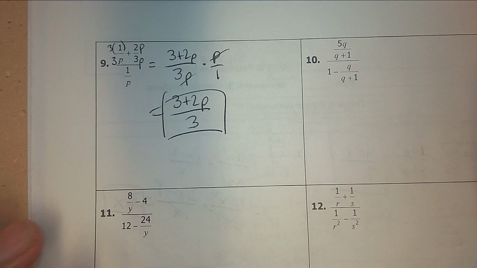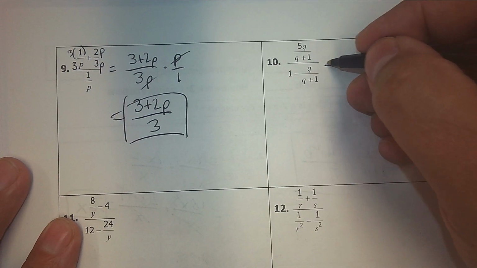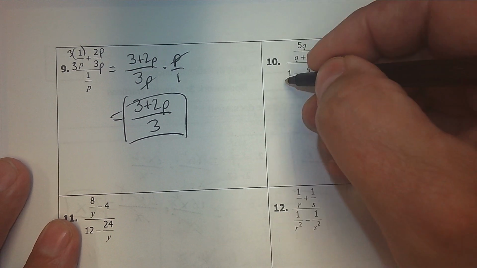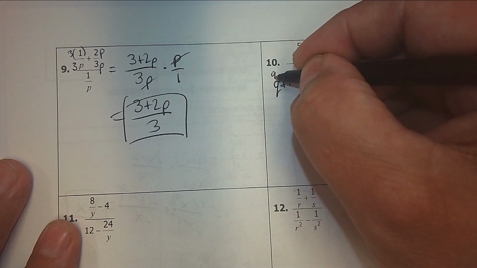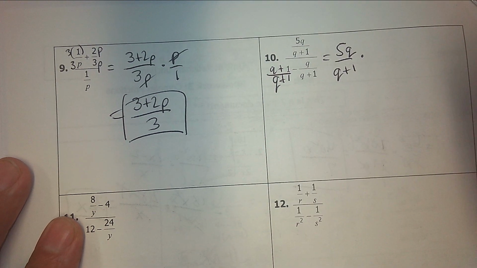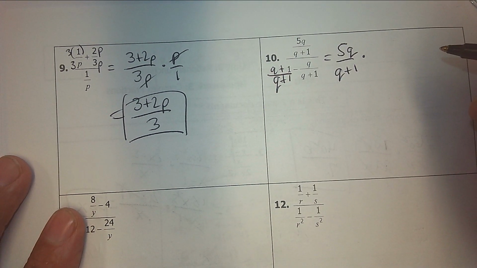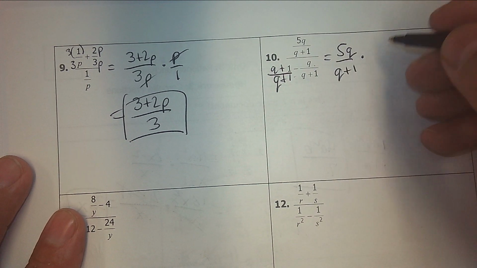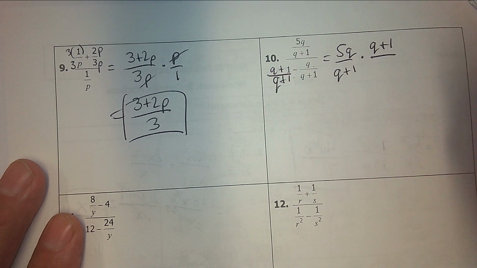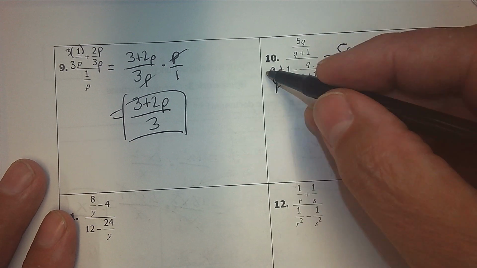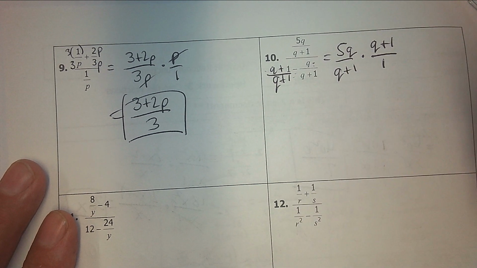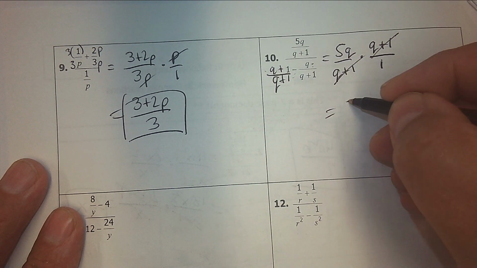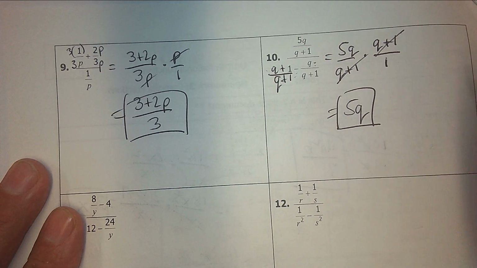Number 10. So the numerator is fine, just write it over again. And we can go times the reciprocal. So this is q plus 1 and q plus 1. That's equal to 1. But now they're common denominators. Q take away q. So the common denominator is q plus 1. So that's going to be the numerator when you do the reciprocal. Q take away q, done. I have a 1 underneath. So strike out 5q divided by 1 leaves me just with 5q.